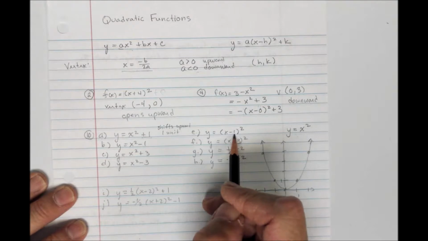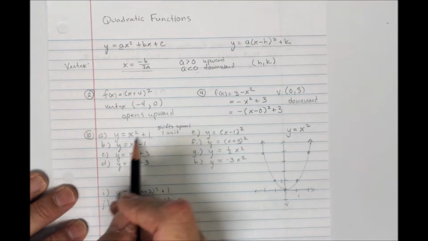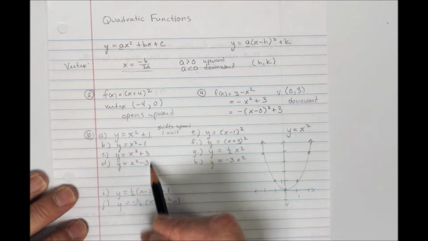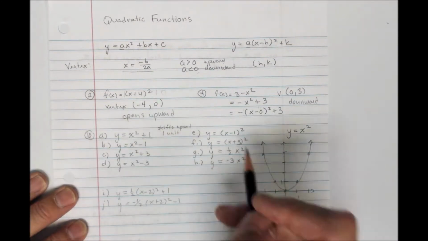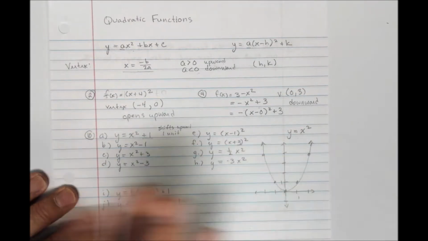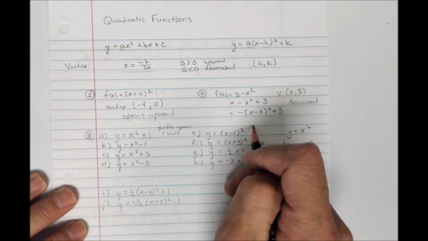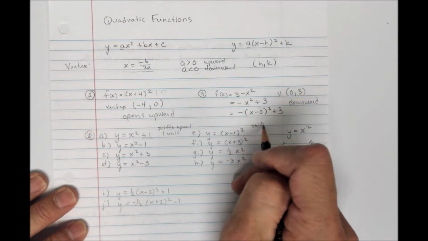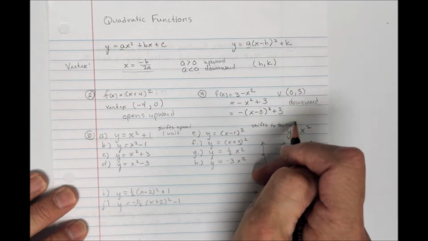Here I've got a minus 1, x minus 1, and that shifts. When you have the numbers on the outside being added or subtracted, it shifts it vertically. But when you have the numbers like here in E and F, in the parentheses, it shifts it horizontally. So this would actually shift to the right 1 unit.